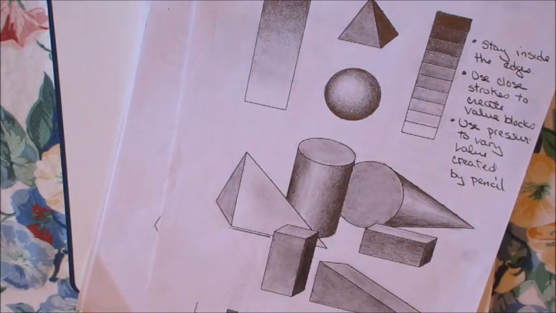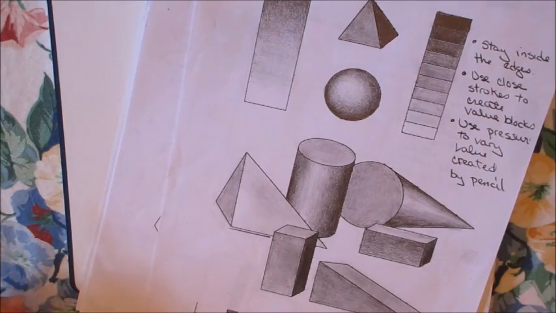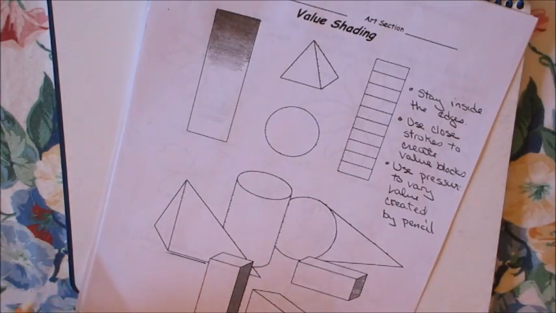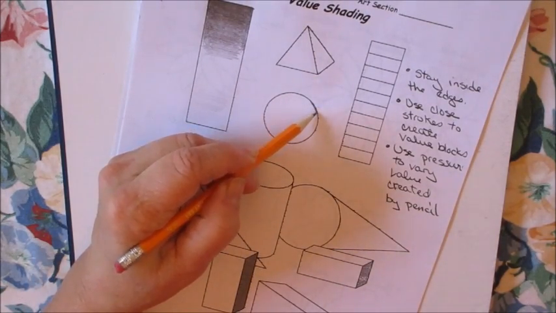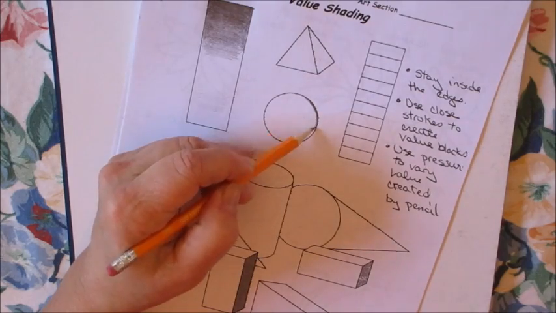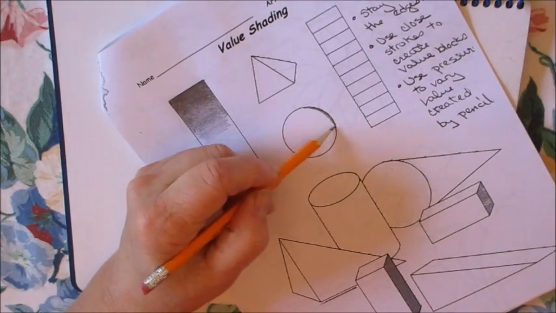Typically on a curved surface, as the object curves away from you, it's going to get darker. So we're going to color in this sphere next. What I want you to do is put a little bit of dark all the way around the edges, because that is where the sphere turns away from you most.